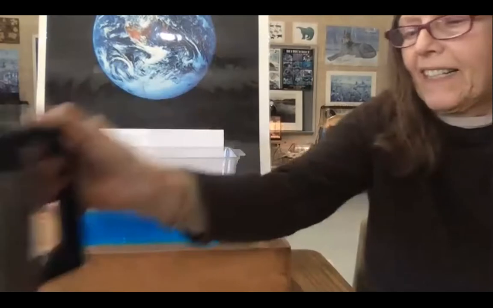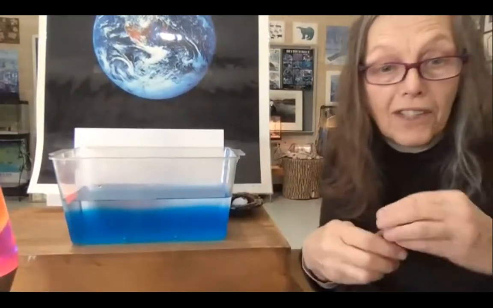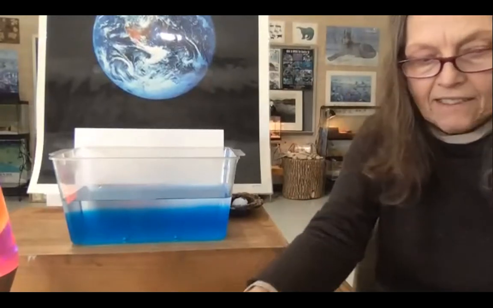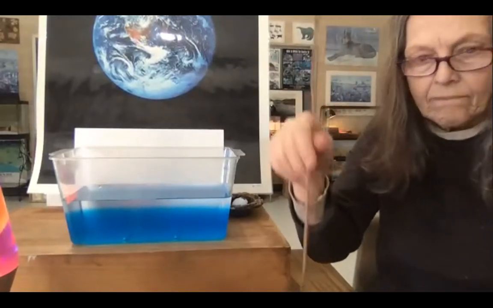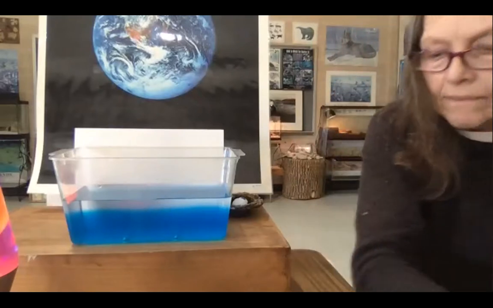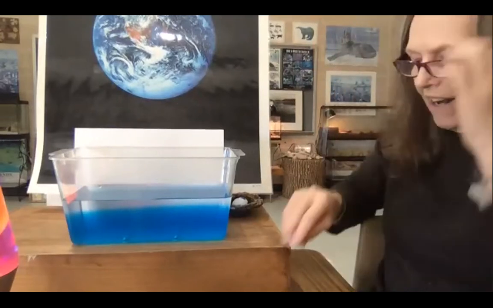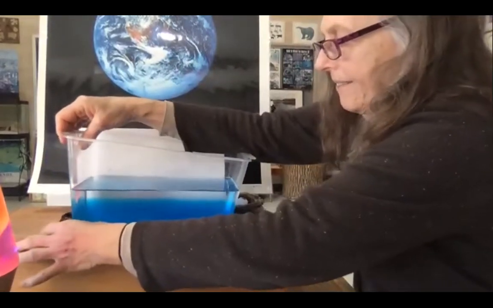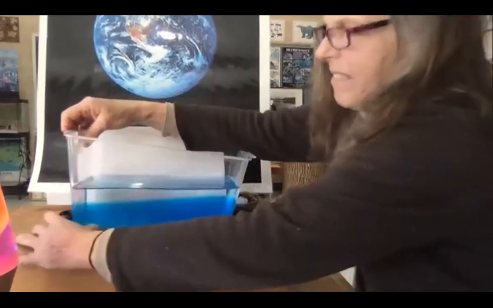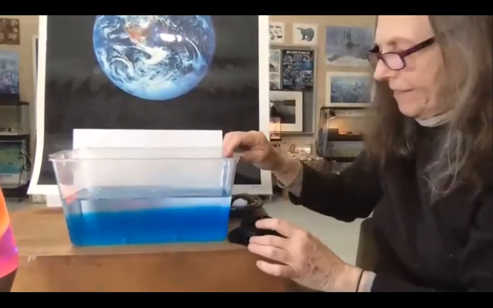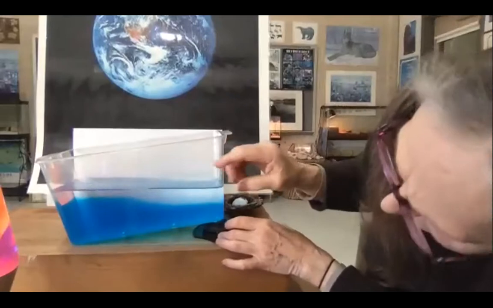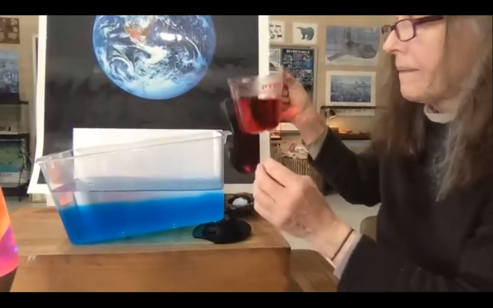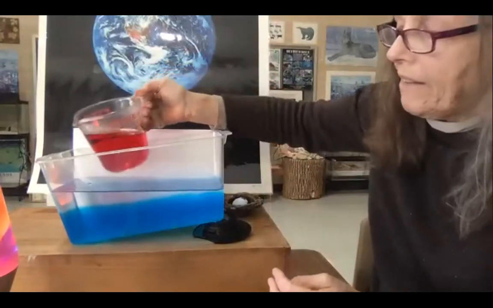It smells like coffee. I'm going to put some red food coloring in this one. Now again, I'm going to try. I think I'll put it a little higher. All right. So we still got that gradient going on. Now I'm going to try to pour my hot water in over here.